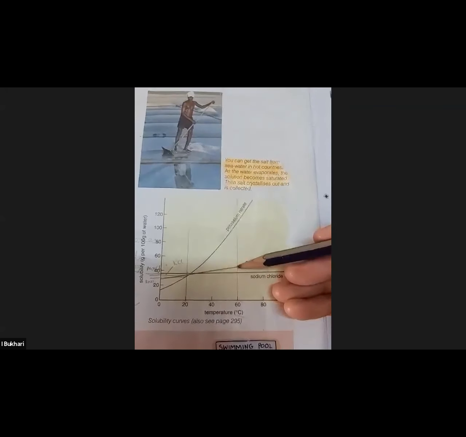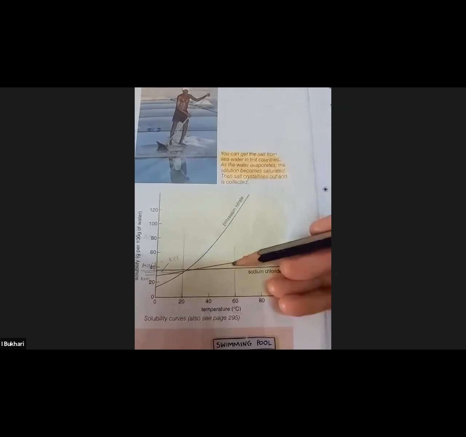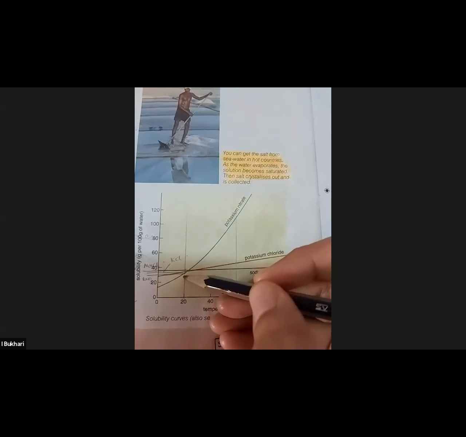Yes, that's potassium nitrate. And then again, followed by potassium chloride, and then sodium chloride. Here at 60 degrees Celsius, it is potassium nitrate. And can you see that the solubility difference is so big? Here, the difference was not as big, but here the difference is too big.